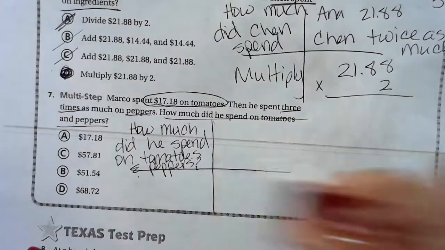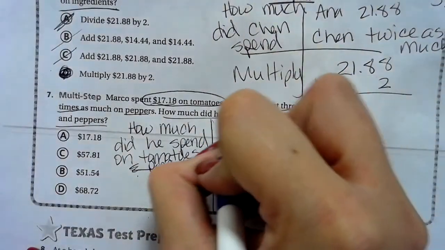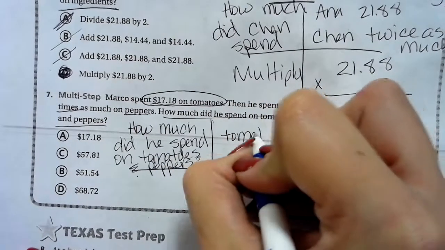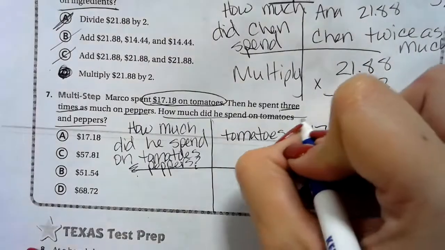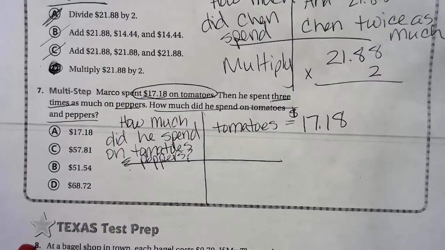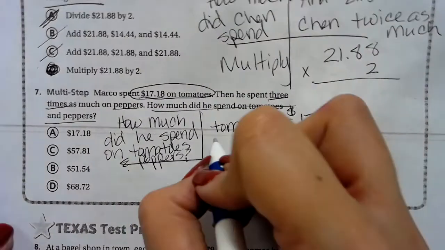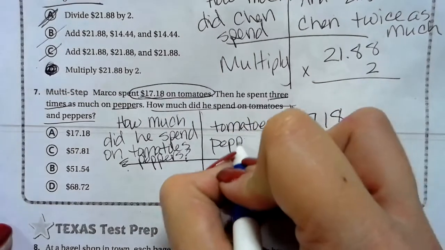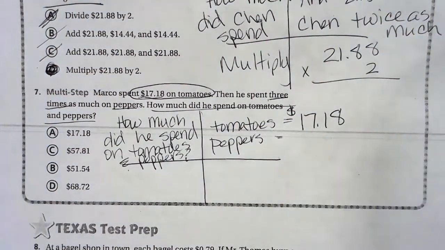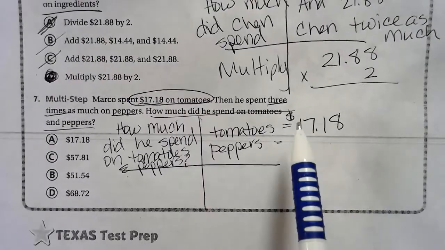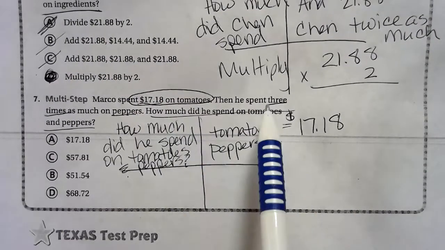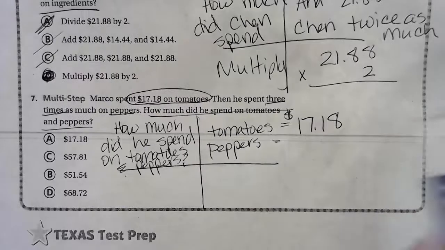That's my question. Important information is tomatoes equals $17.18. Peppers, well, it's going to equal the $17.18, but what did he do? 3 times as much.